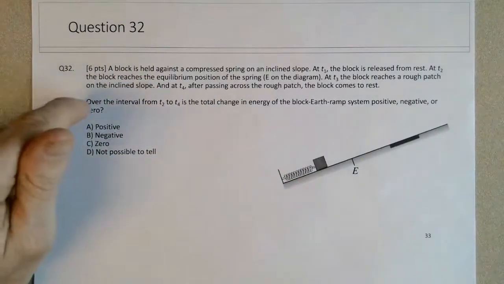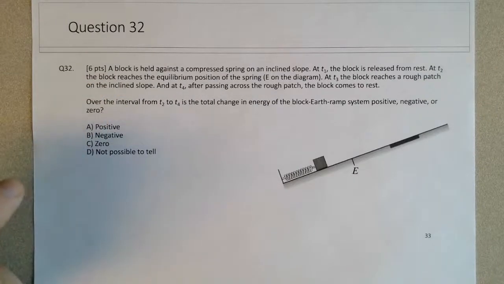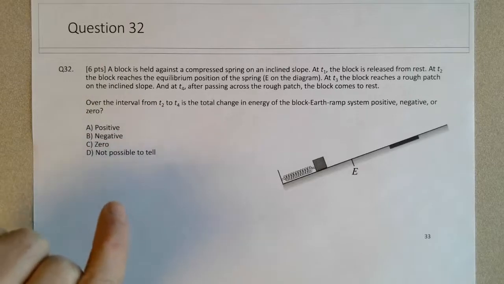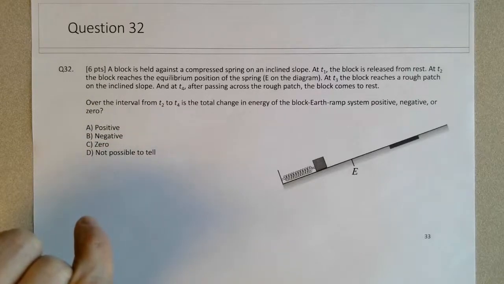And then T3 reaches the rough patch, T4 across the rough patch comes to rest. And we're looking for this case from T2 to T4 is the total change in energy of the block, earth, ramp system, positive, negative, or zero.